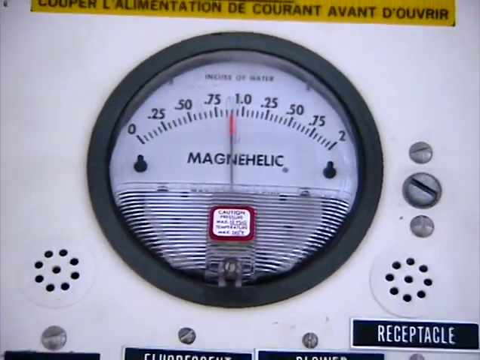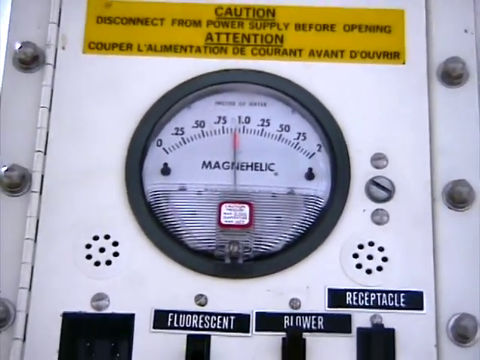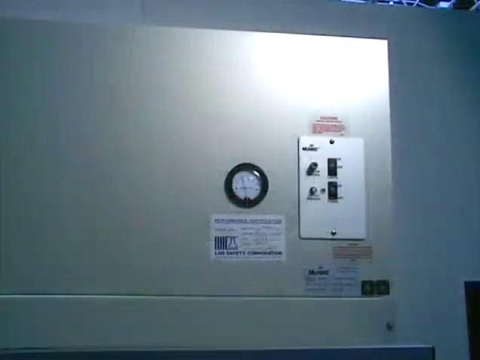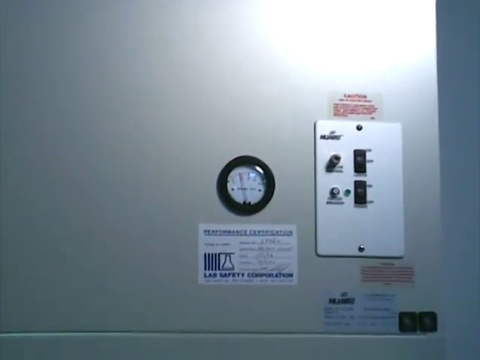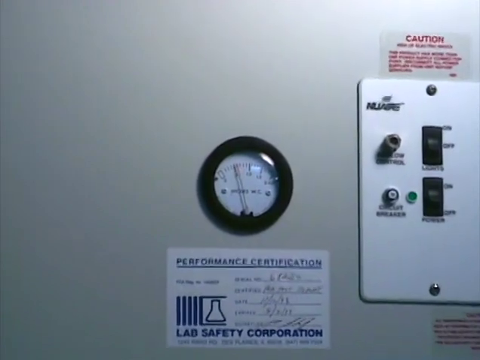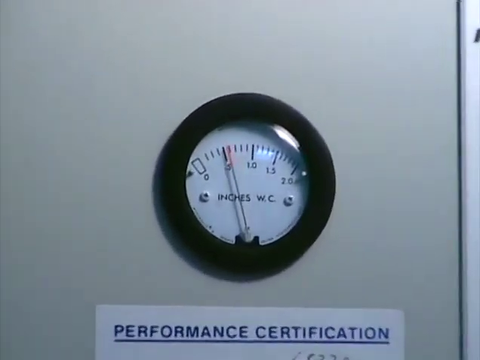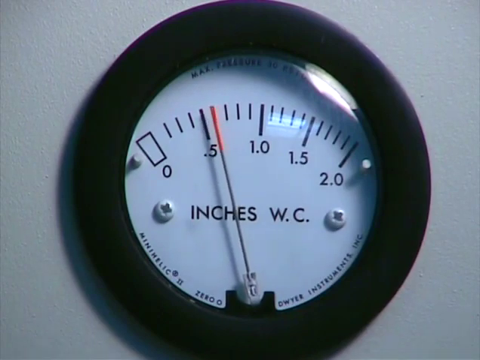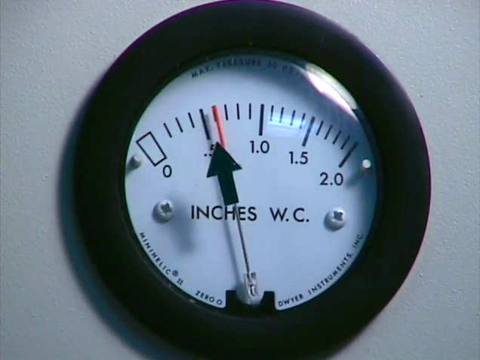Many LFCBs and BSCs are equipped with a magnehelic pressure gauge. While this gauge cannot be used to assure proper performance of the hood, it can be used to verify that the fan is operating and that no radical change in performance has occurred since the last performance test. It is recommended that, following a successful performance test of the unit, the tester mark the face of the gauge to indicate the acceptable operational range.